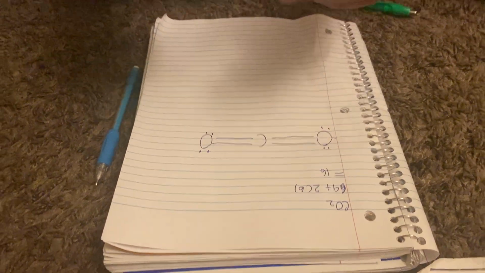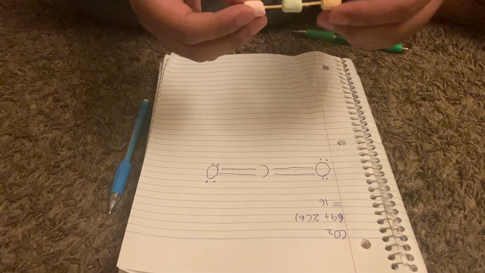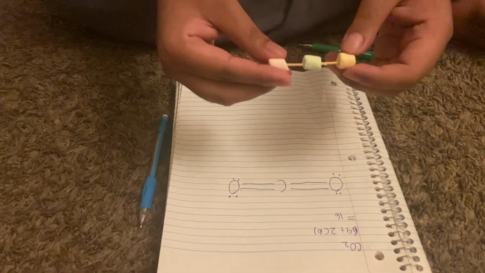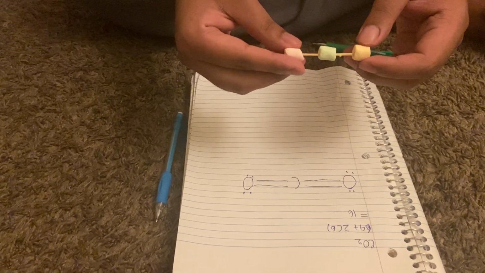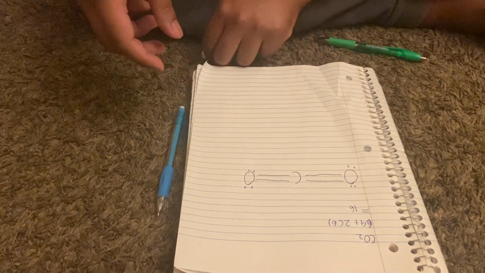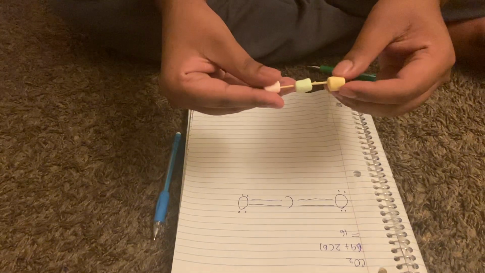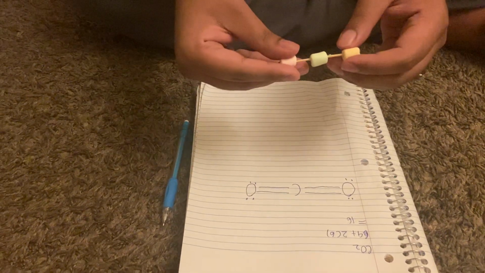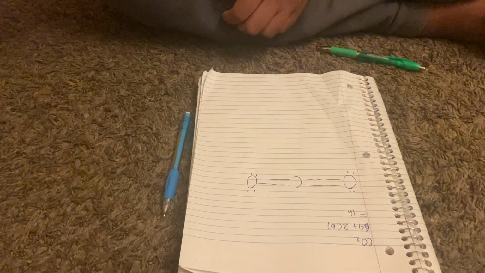The electron geometry, or EDG, for CO2 is linear, and the shape is also linear, and the bond angle between the atoms in CO2 is 180 degrees.